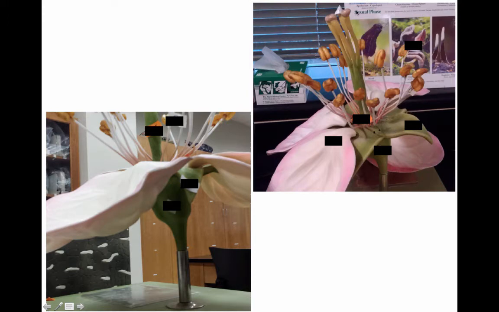Then we'll start at the top. So we have up here the stigma. This whole thing is the female reproductive part. So this is a complete flower. It has both male and female parts. So the stigma is the sticky part where the pollen lands.